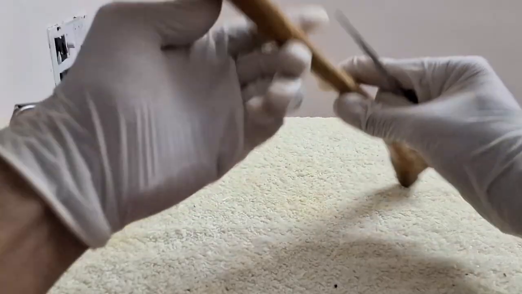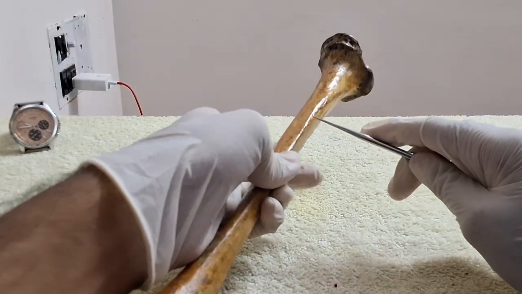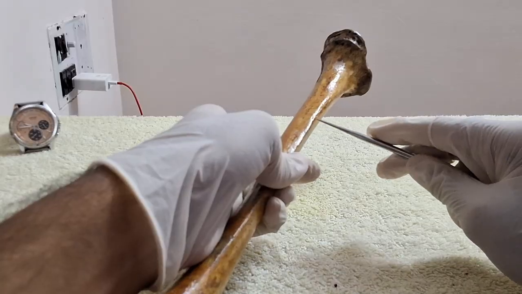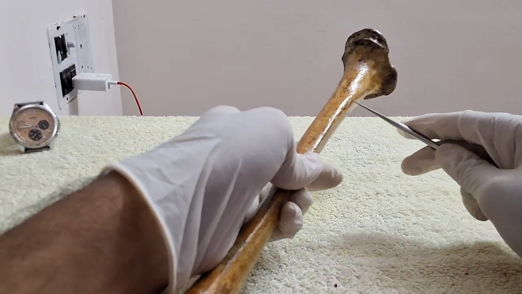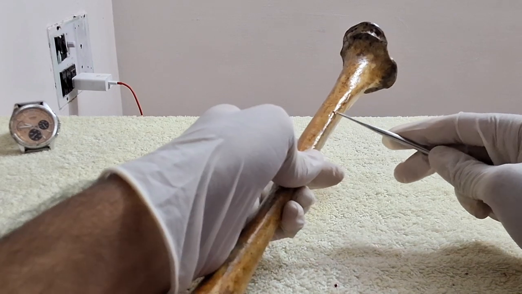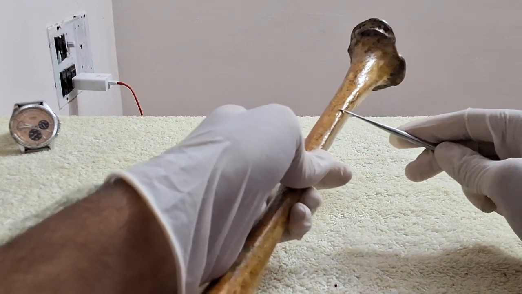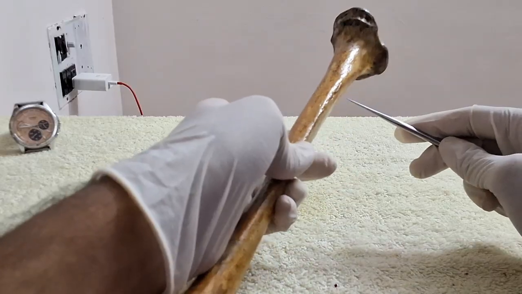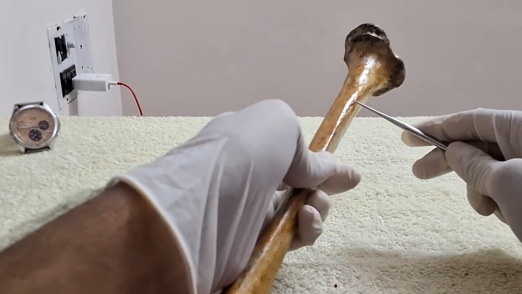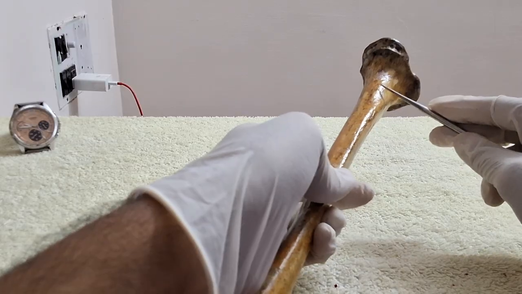Next, in the posterior surface, if you turn, you can see this dark line. I think you can appreciate this. This is called the soleus line, where you get the origin of the soleus muscle. Above it, you can see the insertion of the popliteus muscle.